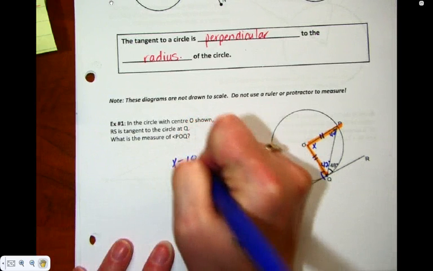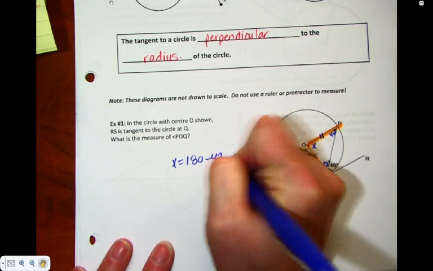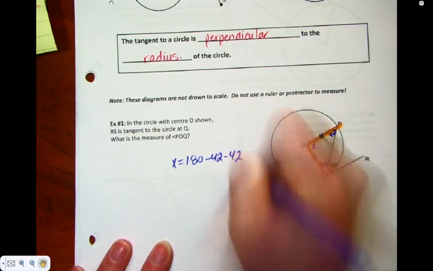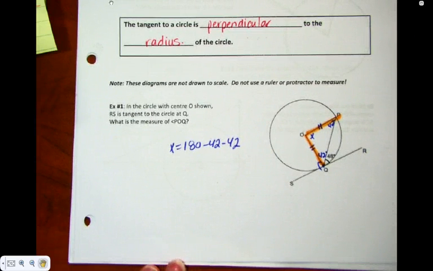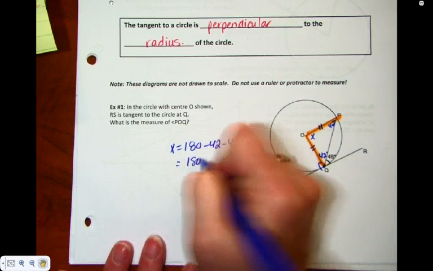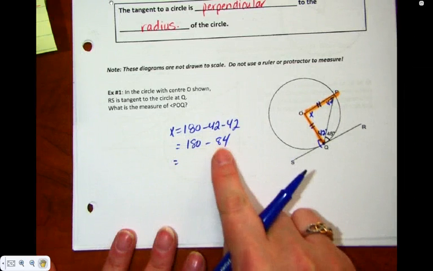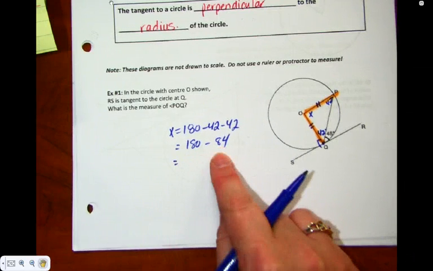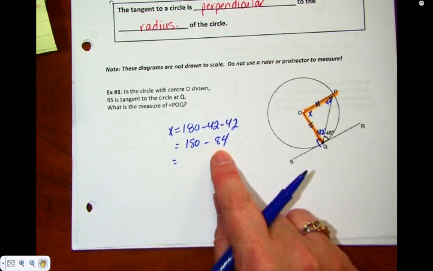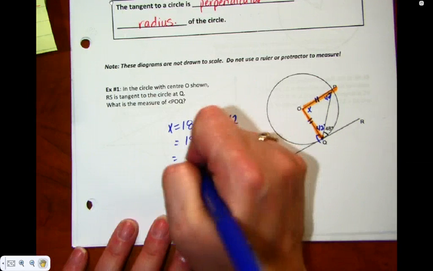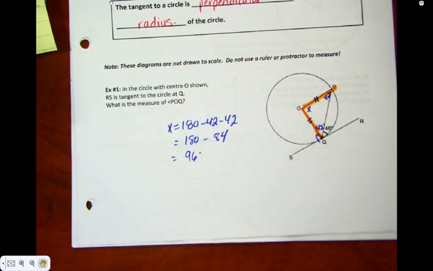So we know 180 minus 42 minus 42 has to equal the angle that we want. Easiest way to do this in your head is take off the 80 first. So what's 180 minus 80? Then subtract another 4. 96 degrees. Questions so far?